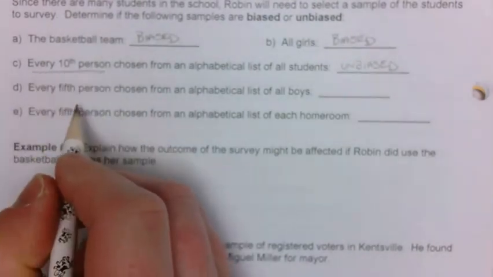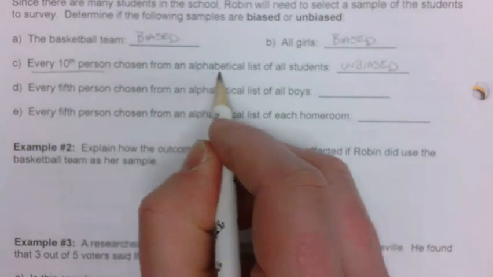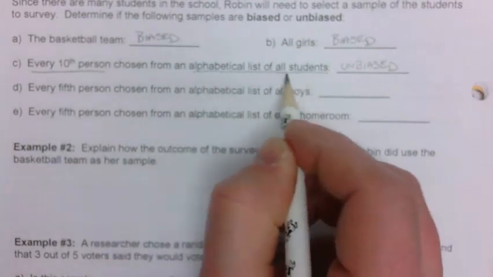Letter C, what if our sample was every 10th person chosen from an alphabetical list of all students? Well, this actually would be a really good sample. This is an unbiased sample. It's every 10th person, so it's random, and it's an alphabetical list of all students. So every student has a chance of being selected for this sample. Every 10th person chosen from an alphabetical list of all students is an unbiased sample.